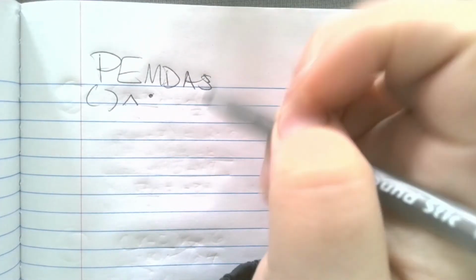Good. I use the little caret to stand for exponents. What's the M? Please don't use an X. Please use a dot. What's division?